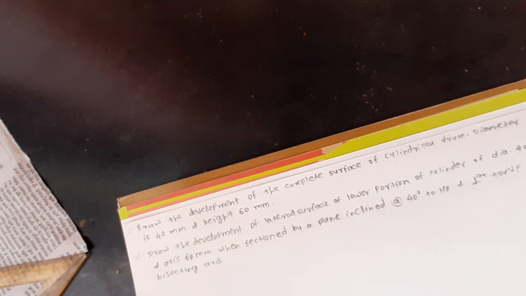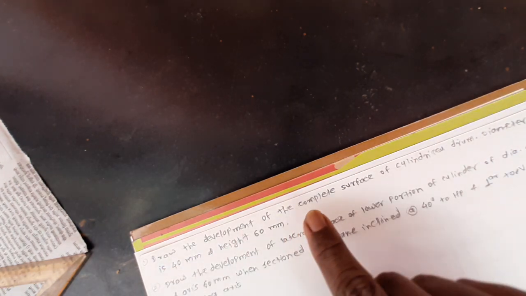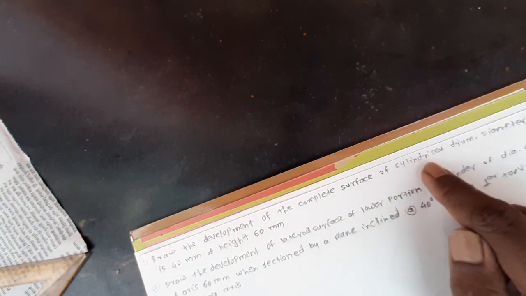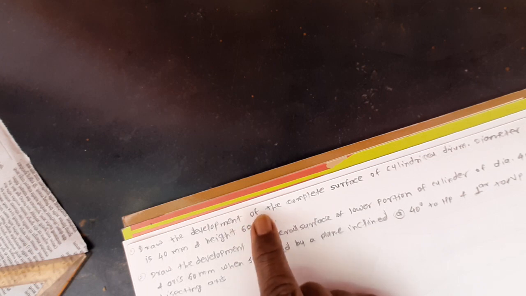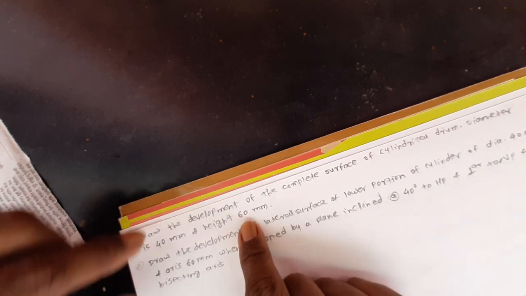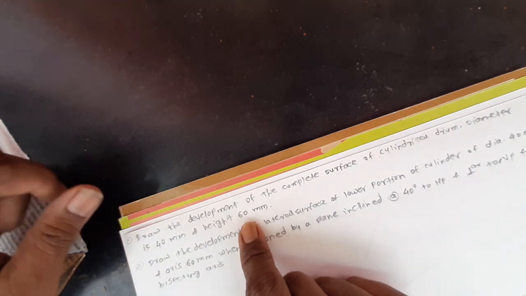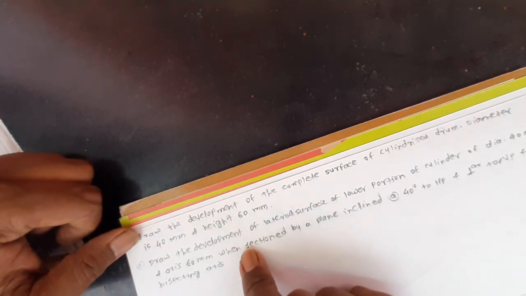Now let's see the first statement. Draw the development of complete surface of a cylindrical drum. Diameter is 40 mm and height 60 mm. So this one is the first case. Now let's see another case. In the first case we are just keeping the cylinder on the HP and we have to draw the development of that cylinder. But now let's see the second case.